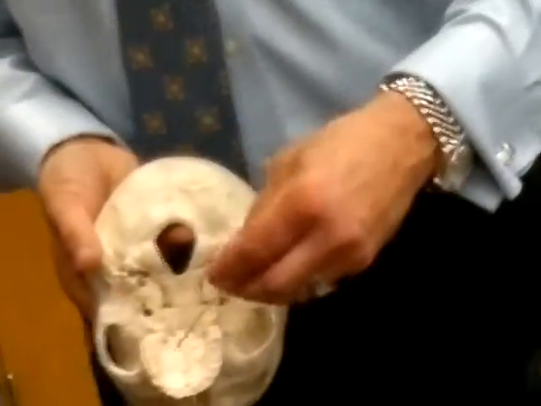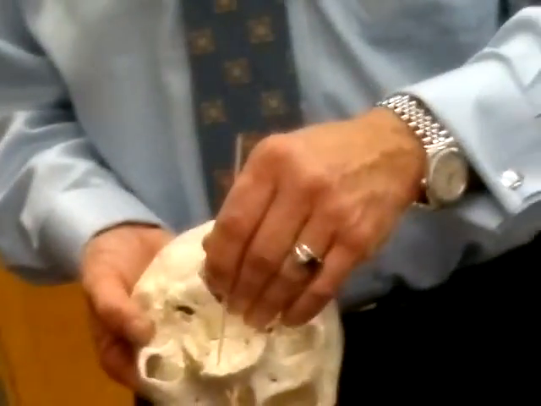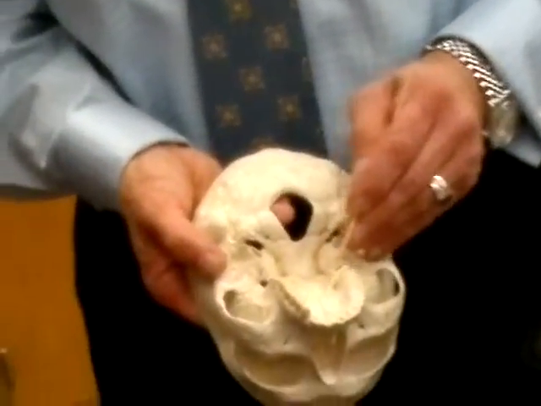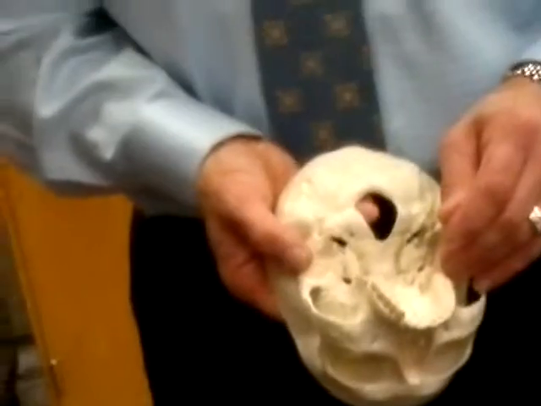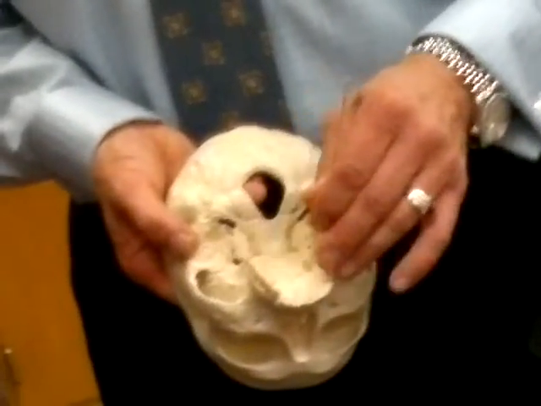What bone is this? This is the maxillary bone, looking from the roof of the mouth. And then what's the back part of the bone here? That's called the palatine bone. So you've got the maxillary bone, maxilla, and palatine bone.